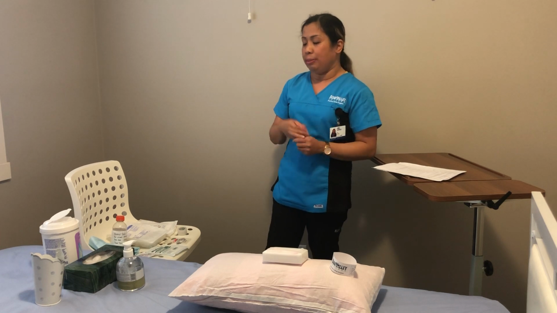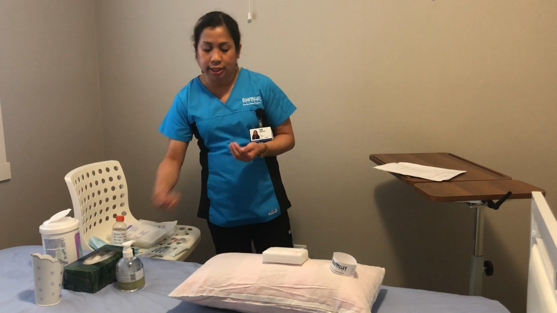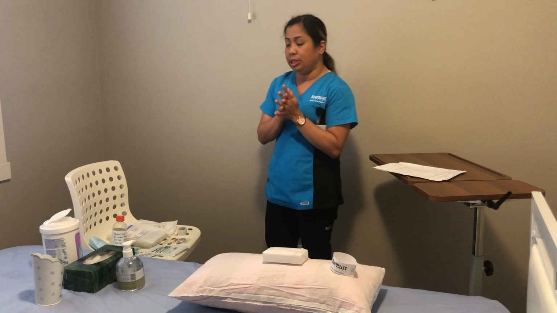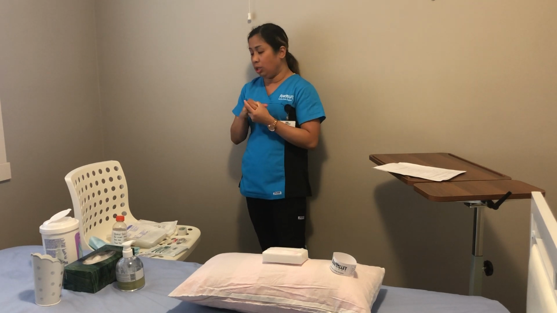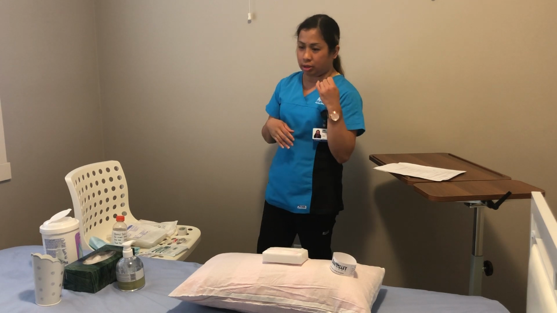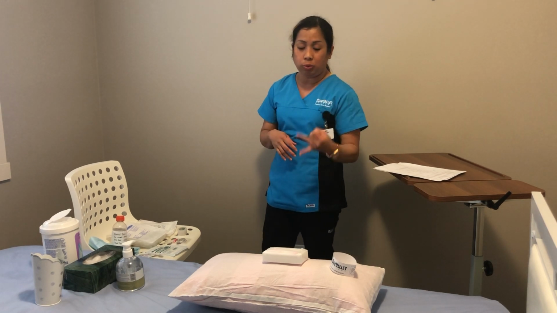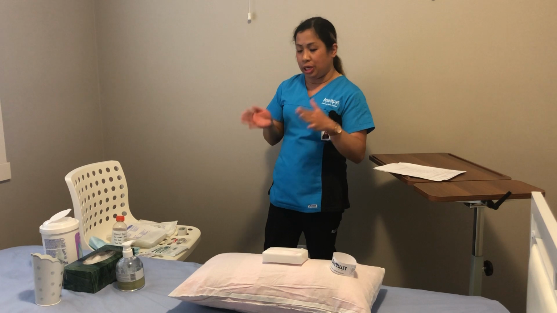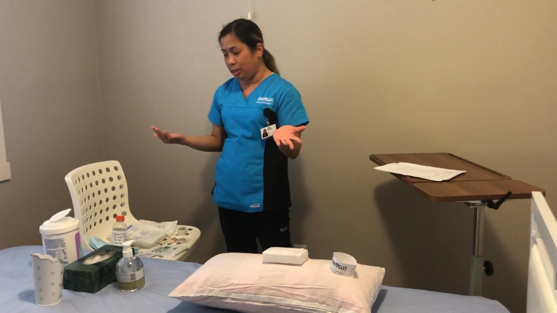So I've done reading the doctor's order. I'm going to wash or sanitize my hands. Now I will gather all the materials needed for the procedures. The procedure is staple removal, clean the wound, and apply a new dressing. So these are all my materials.